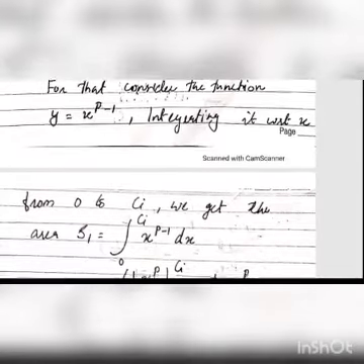Y equal to x power P minus 1. Suppose we are integrating that with respect to x from 0 to c_i, we get the area under the curve. So the area is S1 equal to integral 0 to c_i of x raised to P minus 1 dx. Its integration will result in 1 by P into c_i raised to P.